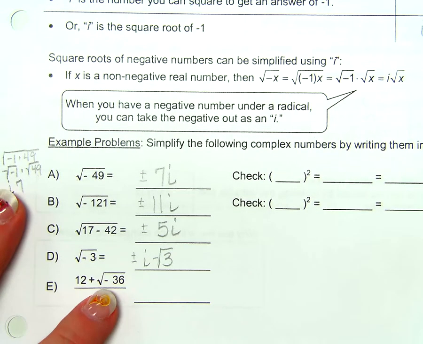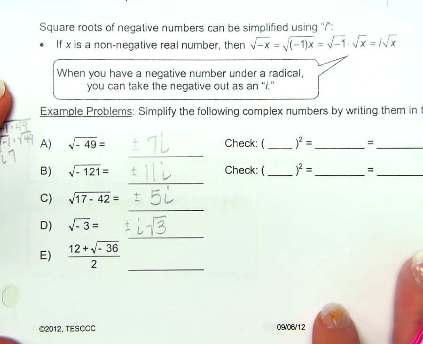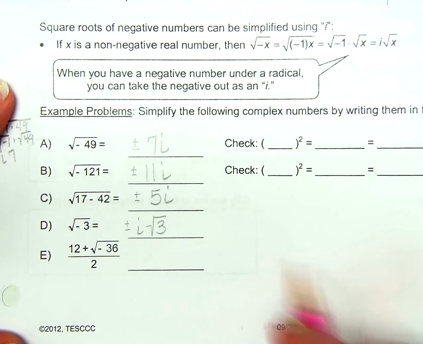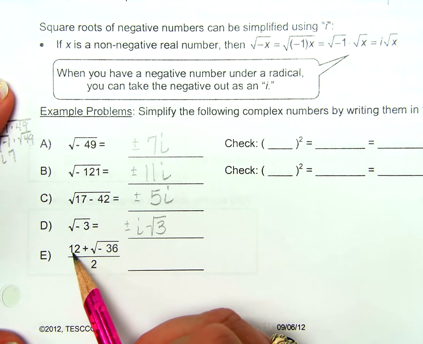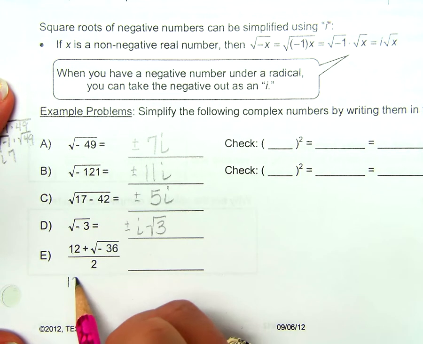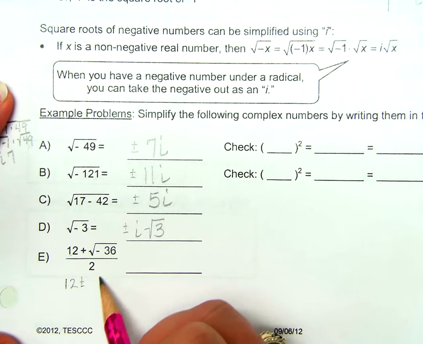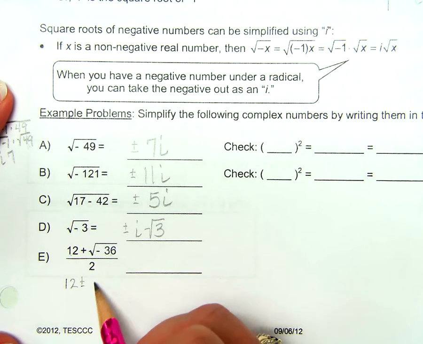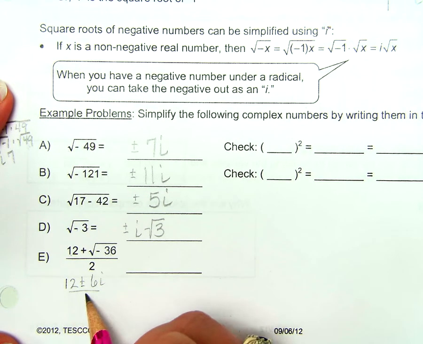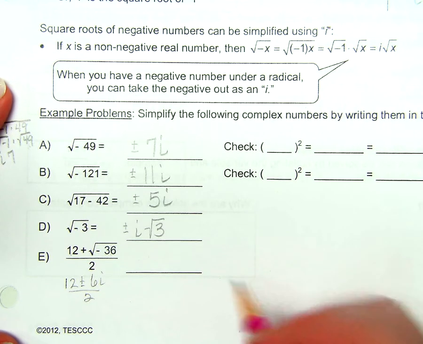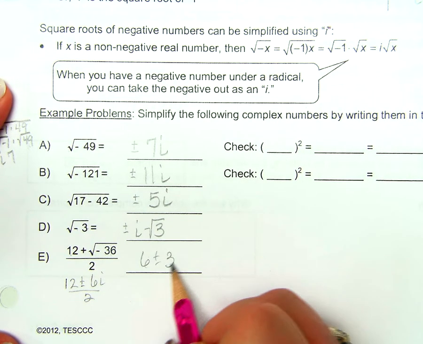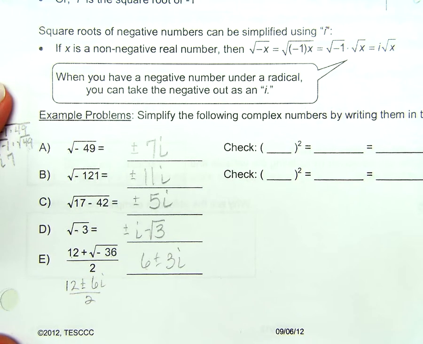So what about this last one right here? 12 plus or minus 6i. 6 plus or minus 3i. We good?